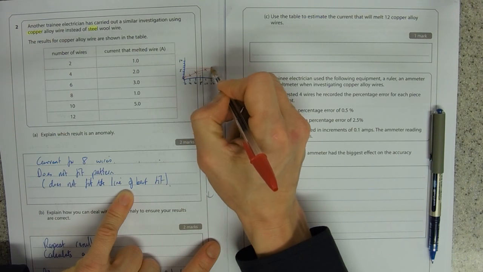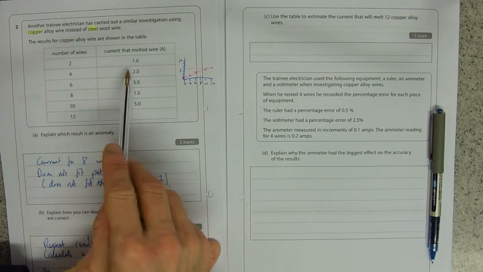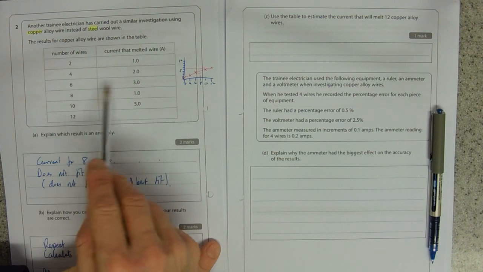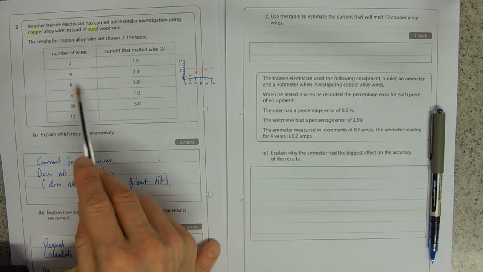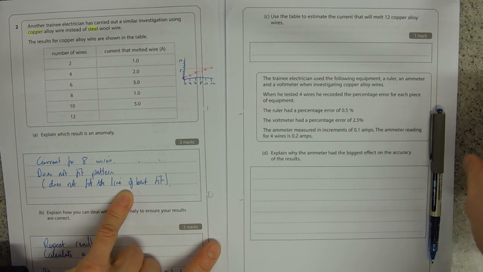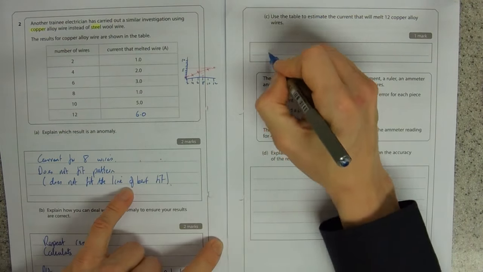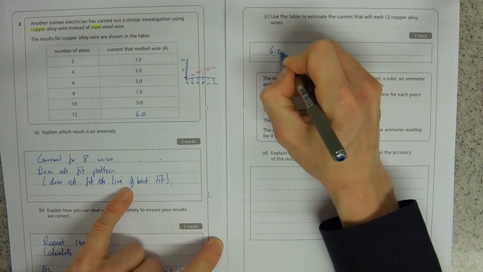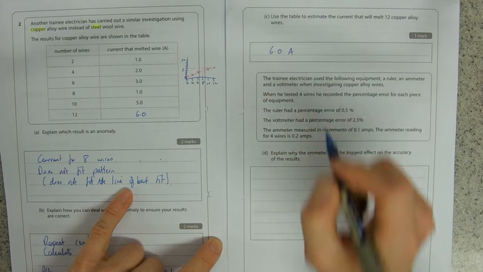That's the sort of thing I can imagine in my mind there. And these appear to be half. Current appears to be half of the number of wires, doesn't it? For all the normal results. So this is going to be 6.0, and you need a unit there, amps.